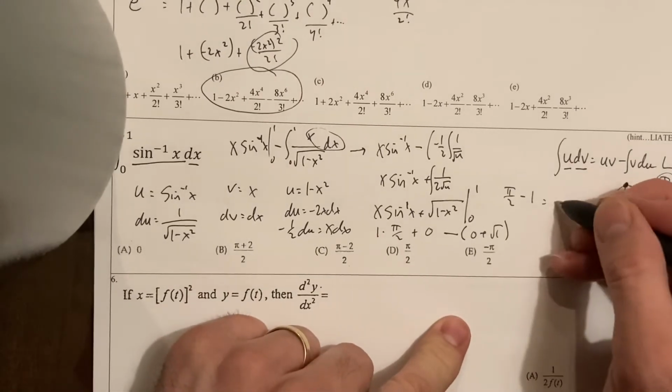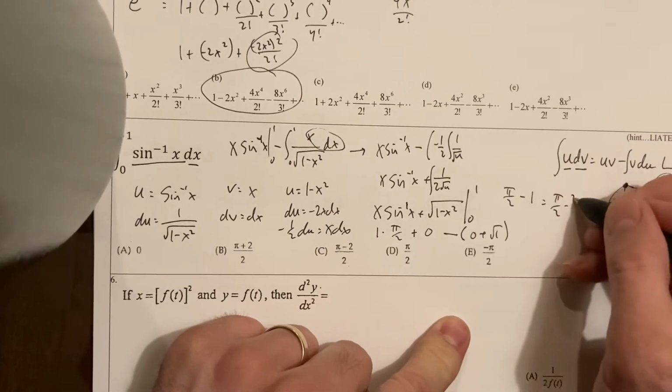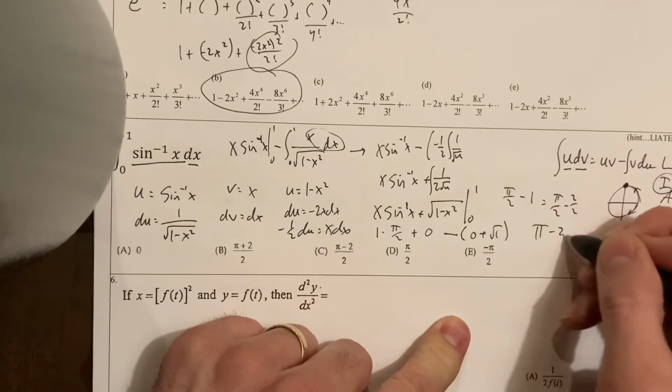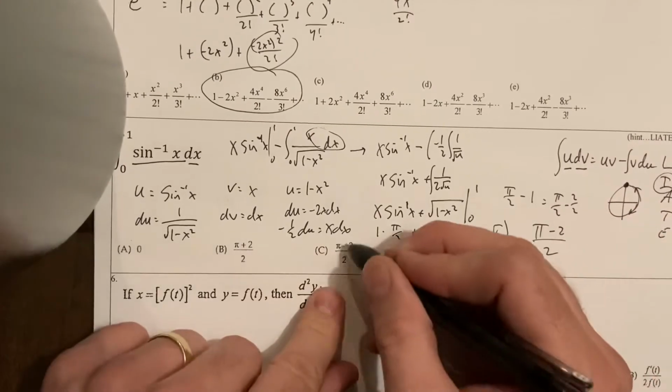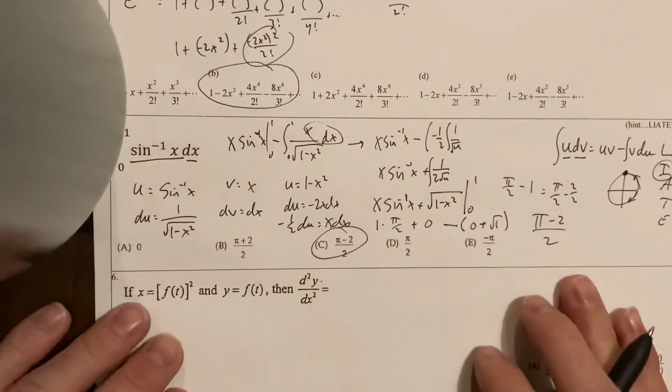So I think we need a common denominator, pi over 2 minus 2 over 2, which is pi minus 2 over 2. Hey-oh, C. Hope that's right.